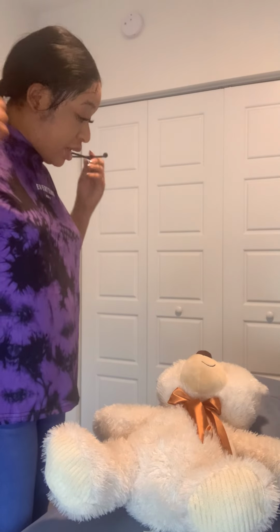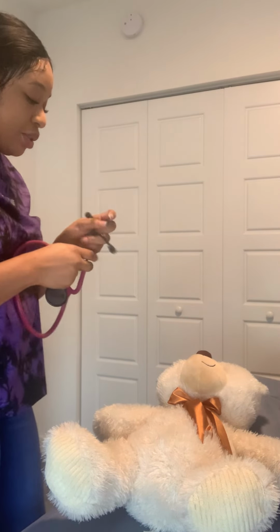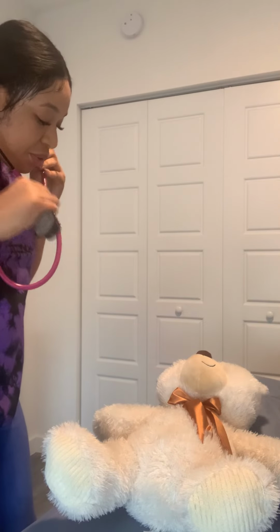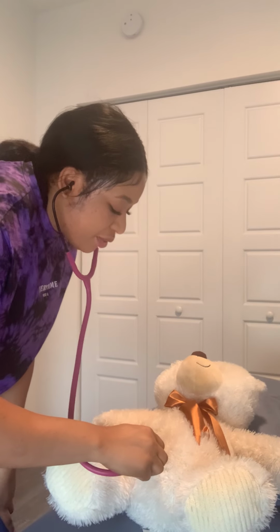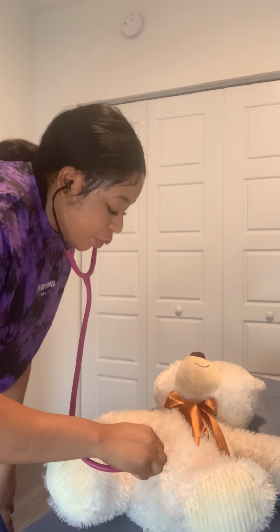Okay, so Mr. Teddy, I'm going to listen to your bowels with my stethoscope, just around your belly, okay? I'm just going to listen for 5 to 10 seconds on each quadrant.